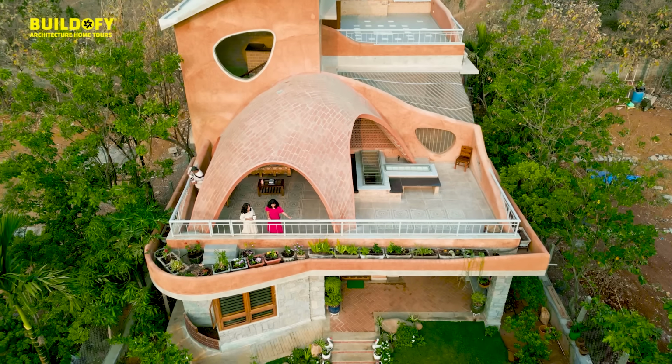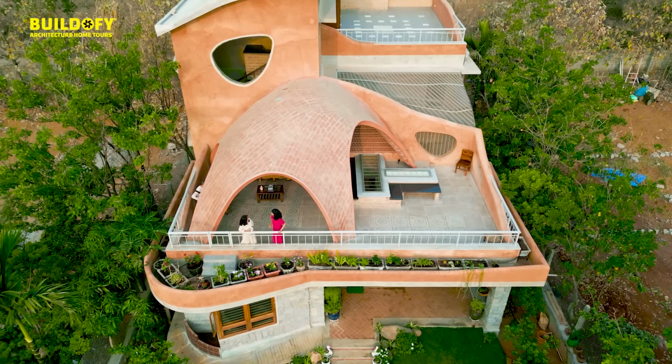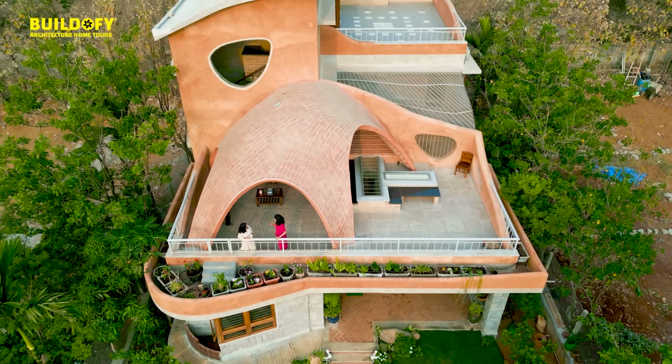It stands without collapsing because of the way the shape has been designed, and that's the reason you see the multiple arches. They are load bearing, and this is a parametric form. This also happens to be the favorite spot for our cats.